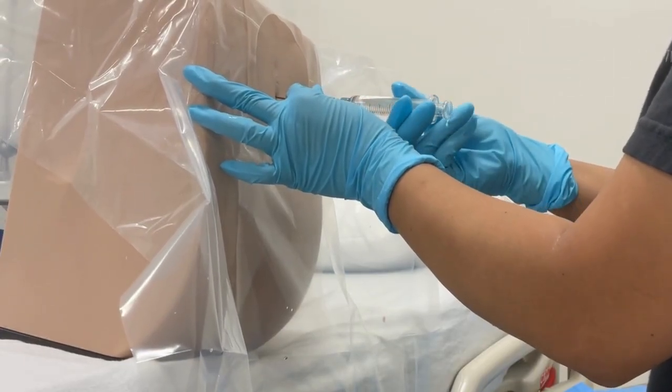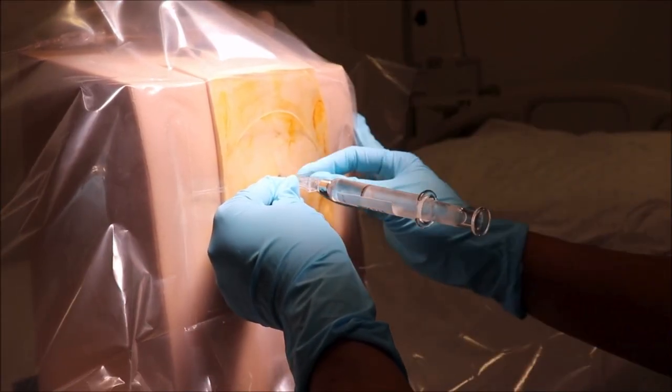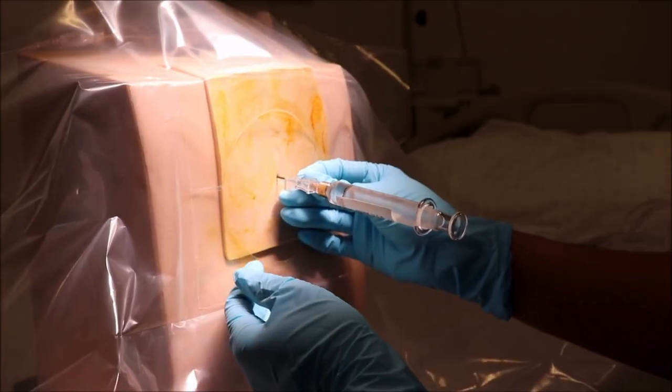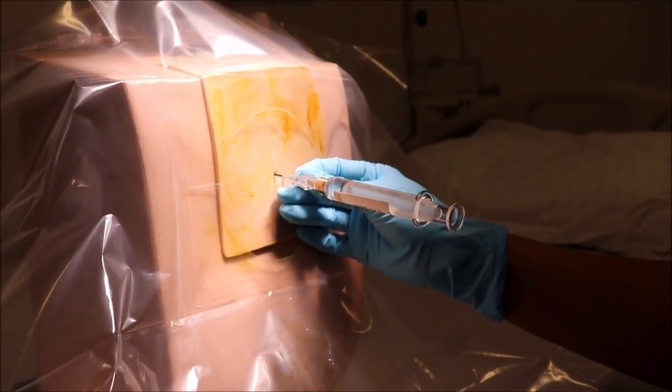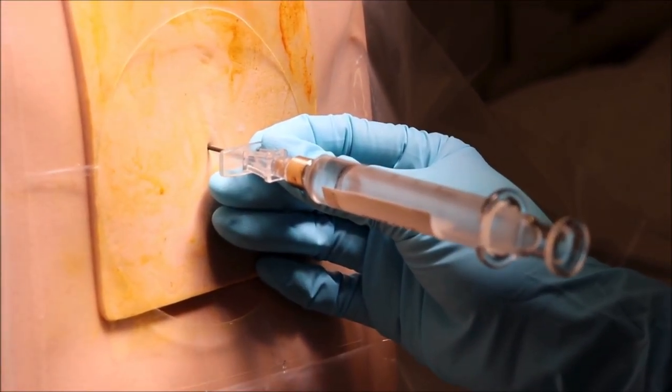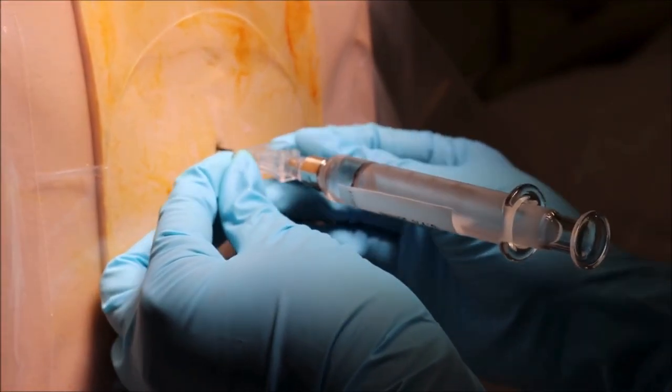I have loss of resistance right here. You can do either technique, but for saline technique, get rid of the air and apply continuous pressure on the plunger with saline only. When the saline goes into the epidural space easily, it confirms loss of resistance. Let's do a close-up of where our loss of resistance is and be ready for some calculation.